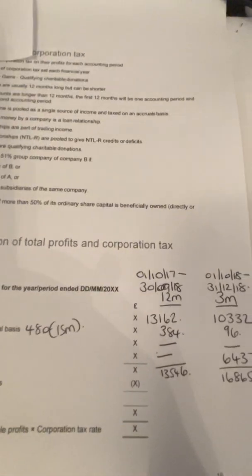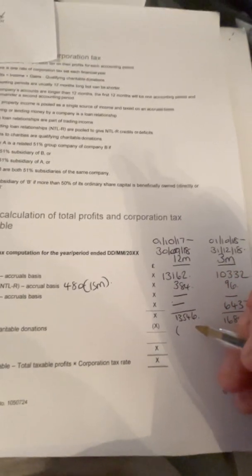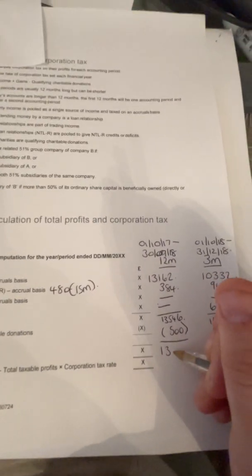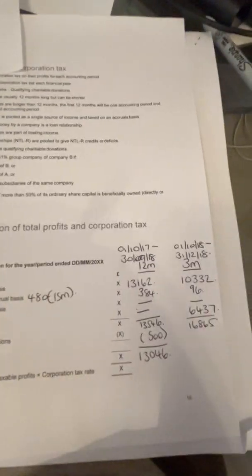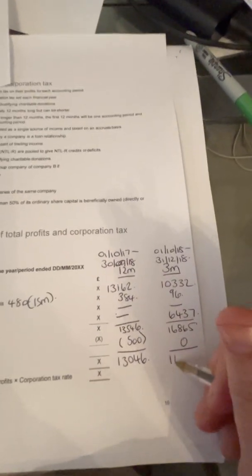So both of those dates occur in the 12-month period. So therefore, we're going to be deducting 500, which now makes that 13,046. This one, there isn't any, so this is still 16,865. Okay.